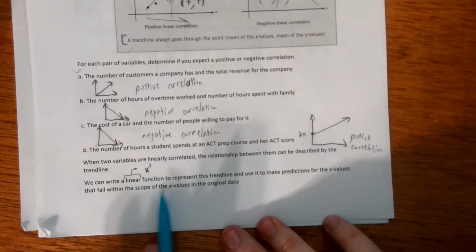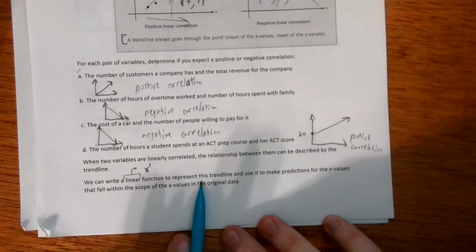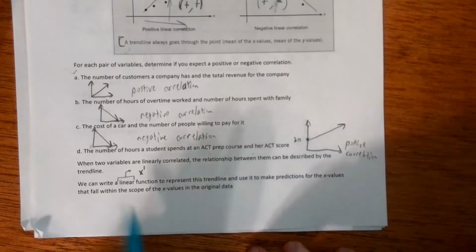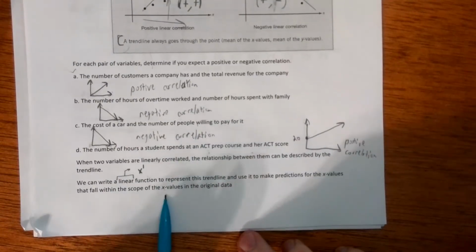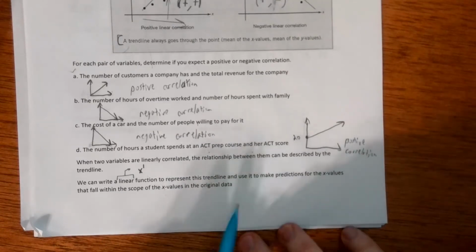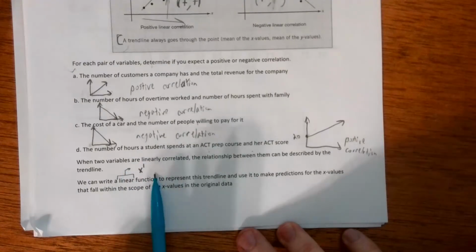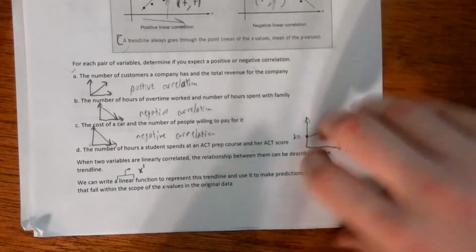We can use that linear function to represent this trend line and use it to make predictions for the x values that fall within the scope of the x values of the original data. So what we're going to do now is compare our trend line to actual values that we get.